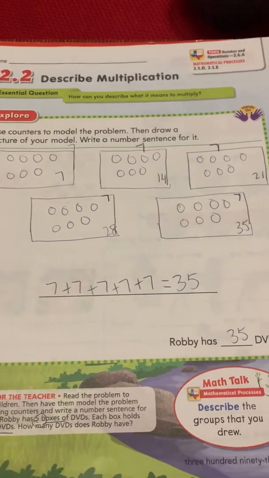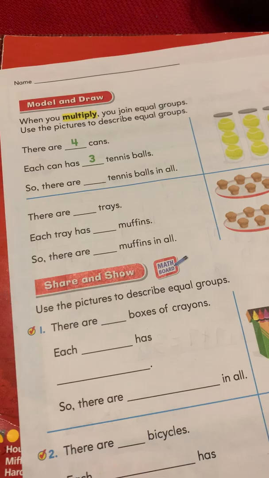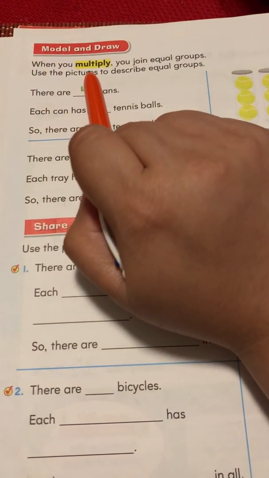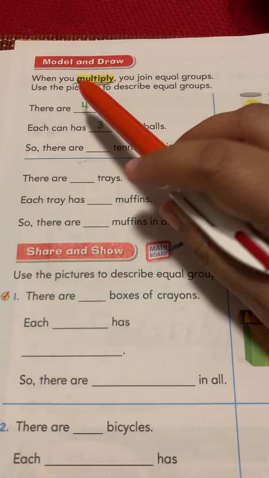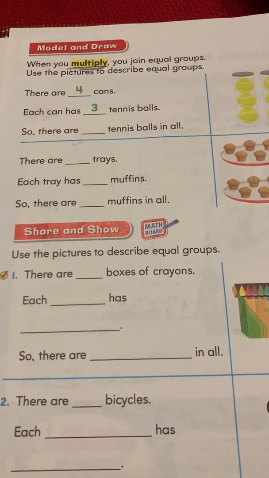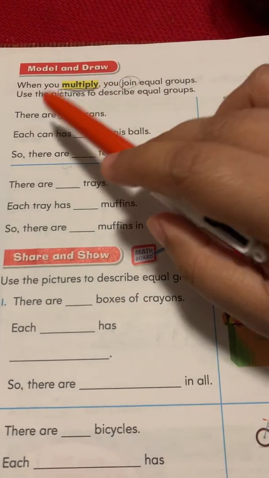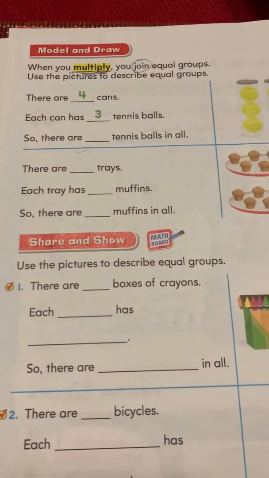All right. We're going to go ahead and flip over to the next page, 394. We're going to work on those together so that way you know how to do the rest of them. All right. With model and draw, it says when you multiply, multiplication. Told you we would work on that later. When you multiply, you join equal groups. So join means the same thing as putting together. It says use the pictures to describe equal groups. All right, so this is our picture that's next to it.